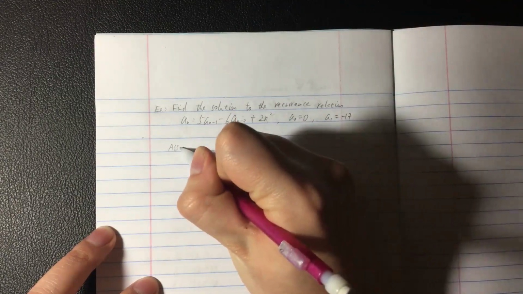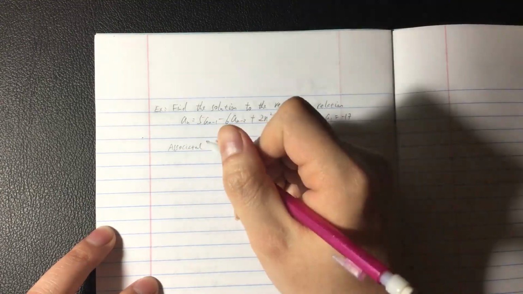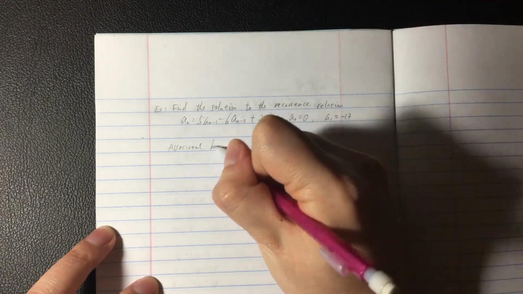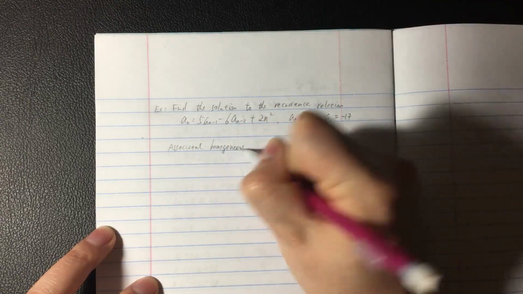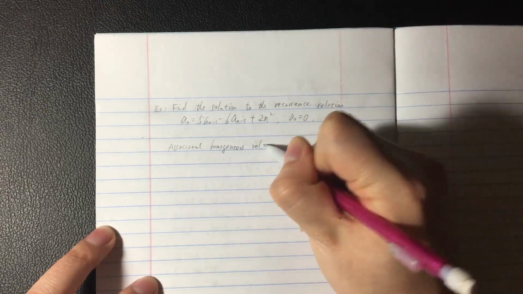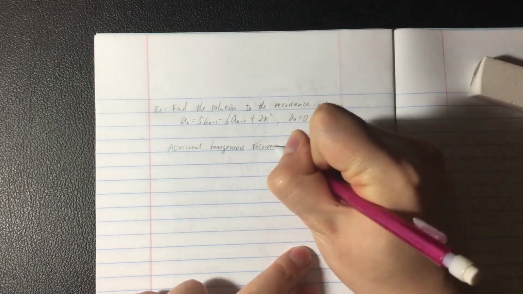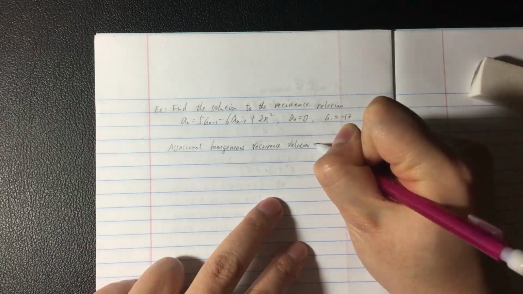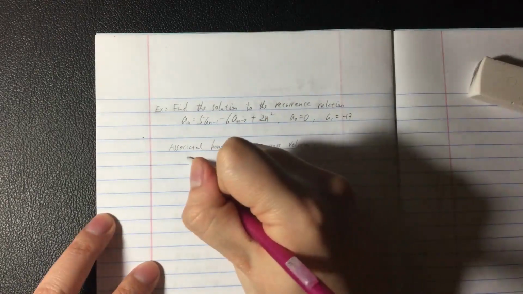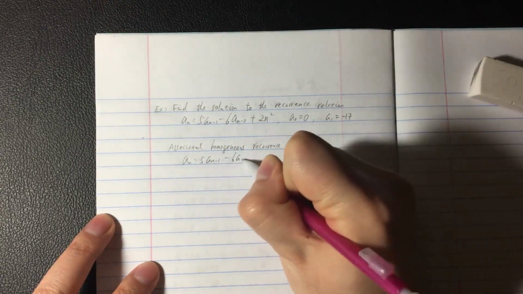The associated homogeneous recurrence relation is a_n = 5a_{n-1} - 6a_{n-2}.